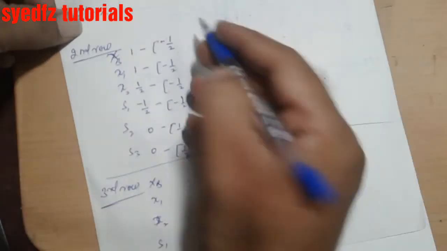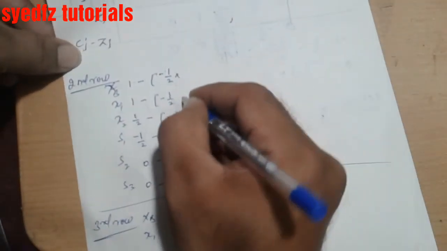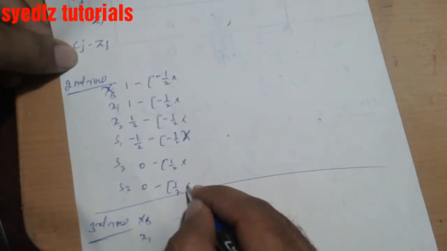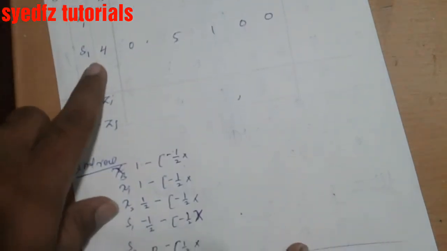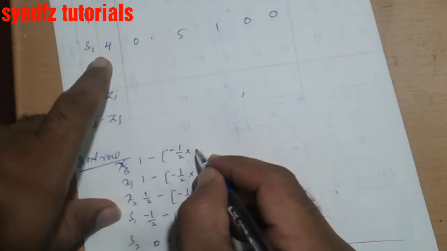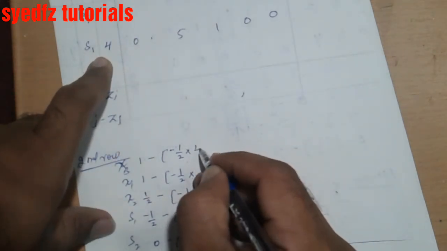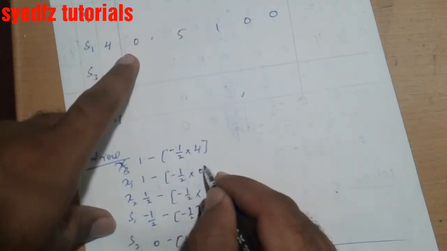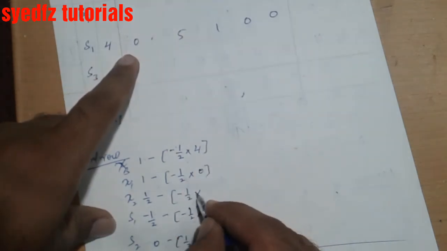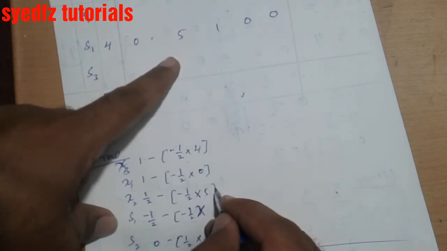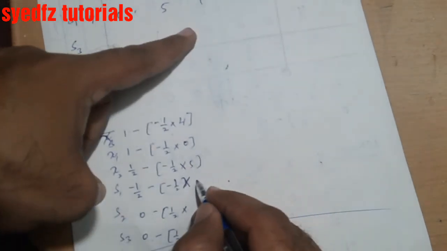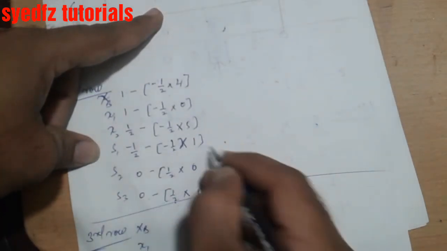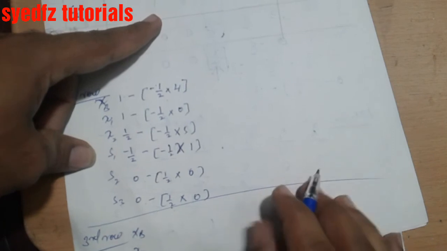Now take the new values. What are the new values? 4, here 0, here 5, here 1, here 0, here 0. Now calculate.